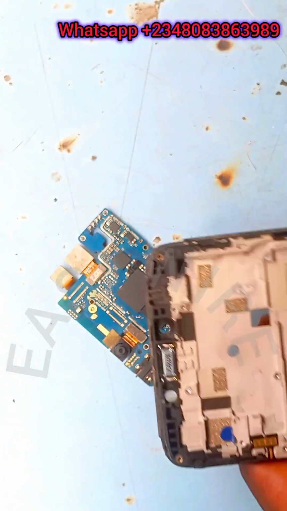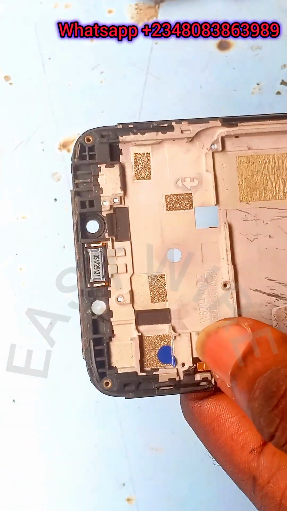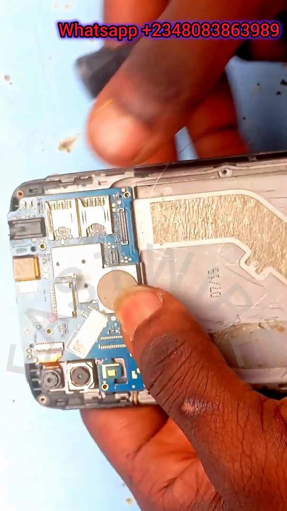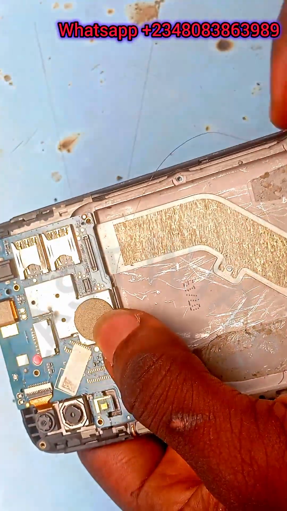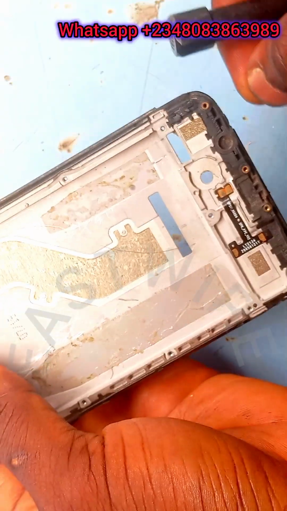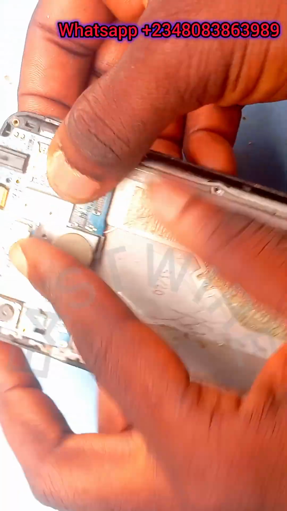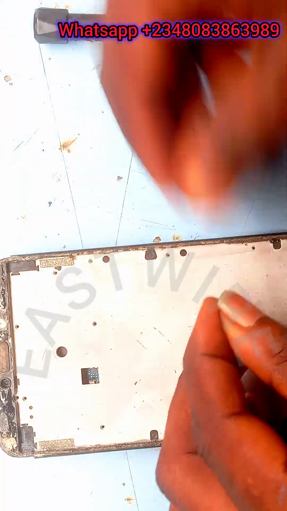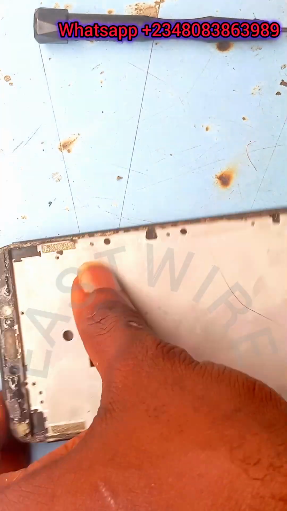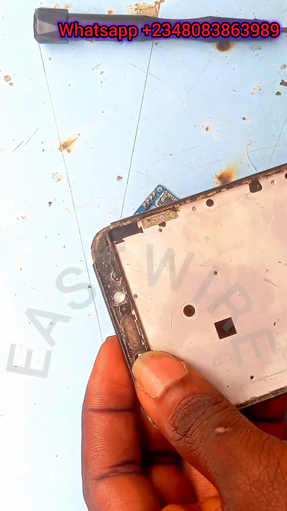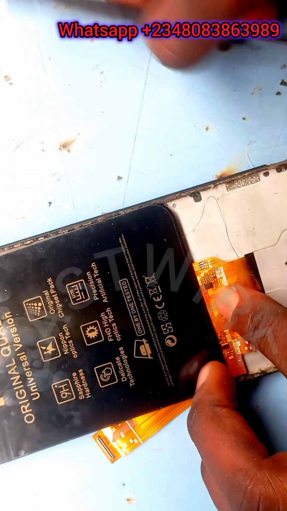Now take it straight to your screen, A. Like I said, guys, your screen might have the plus and -1 and -2. So in case your screen has this -1, -2 and plus, guys, take the jumper to your plus. That's where it ought to go. Okay, now let's do the jumper and see.